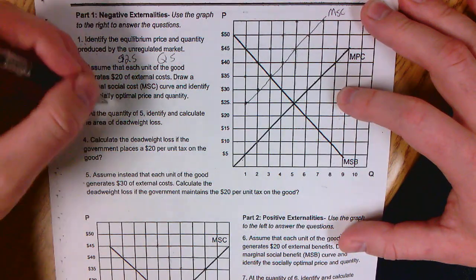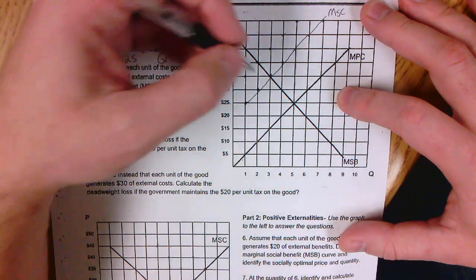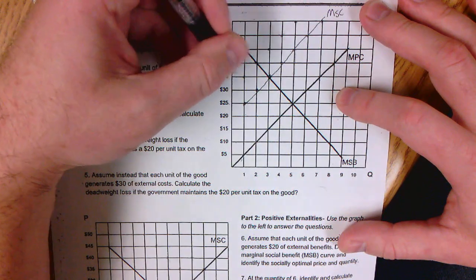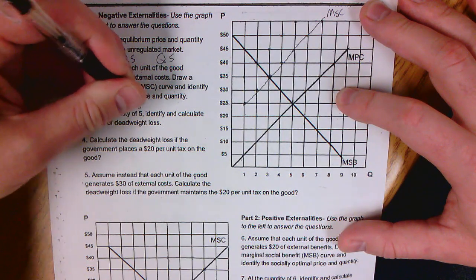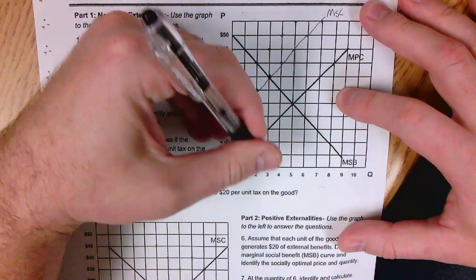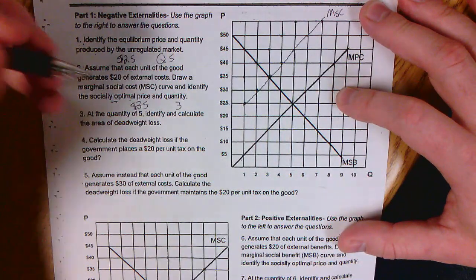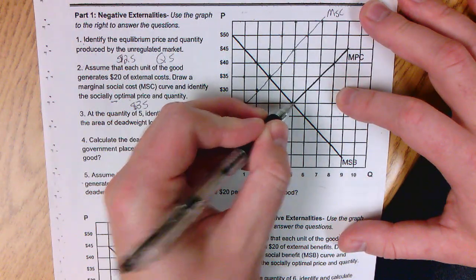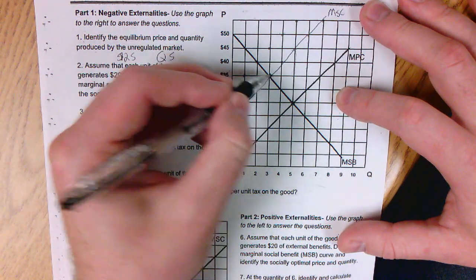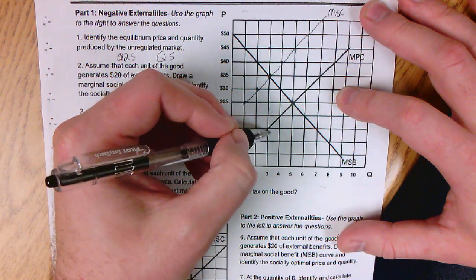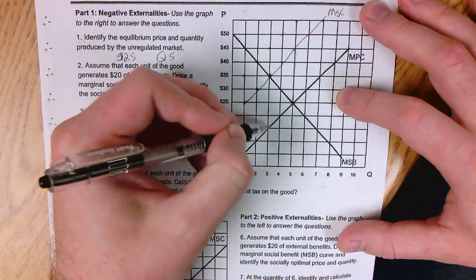Now, if we're looking at the socially optimal price and quantity, our new equilibrium price would be $35, and the quantity would be 3 units. So what this is telling us is this is where the market wants to produce, $25 and 5 units, but society wants us to produce less, 3 units, and at a higher price.